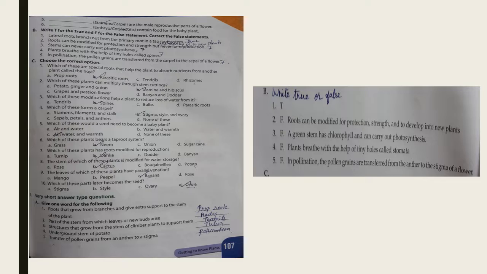Next, part C. Choose the correct option. First question is, which of these are special roots that help the plant to absorb nutrients from another plant called the host? The options are A, prop roots, B, parasitic roots, C, tendrils, D, rhizomes. B is the answer, parasitic roots.